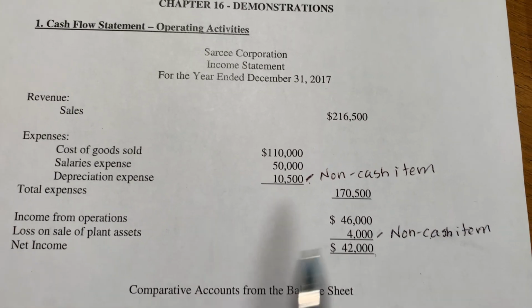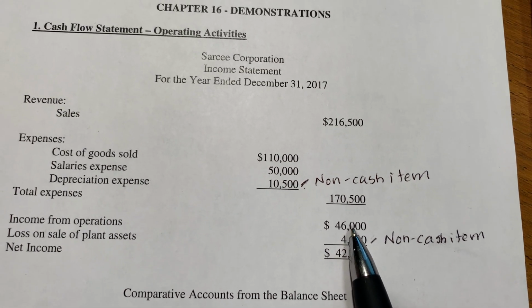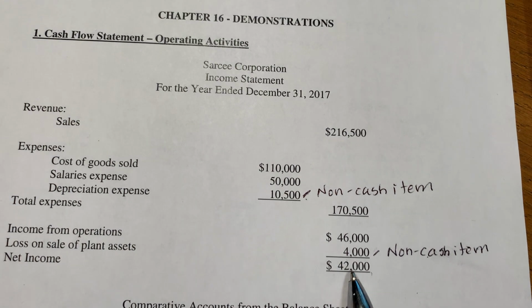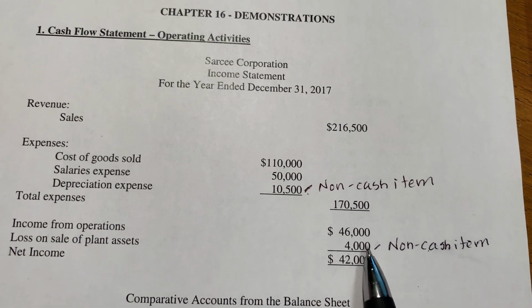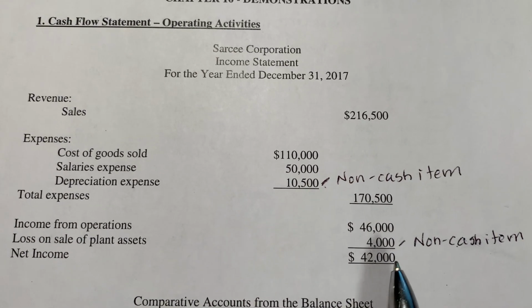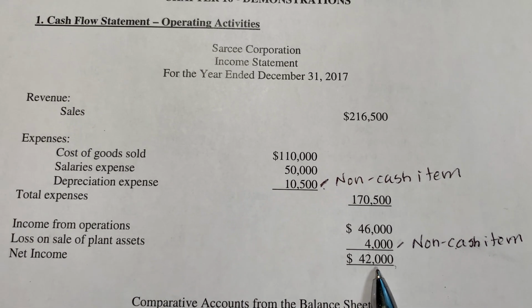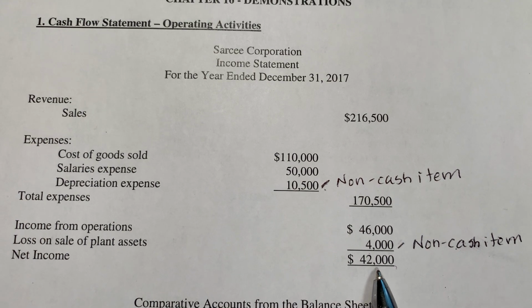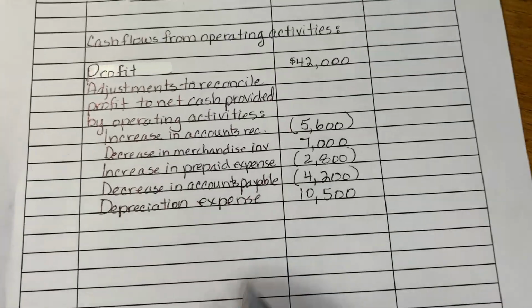Okay, so a loss is deducted on your income statement in order to come up with your profit. A gain would be added in and increase your profit. So because this was a loss, it was deducted to come to our $42,000 profit. So we're going to have to add it back on our cash flow statement.